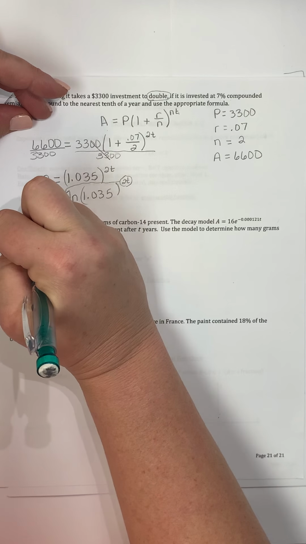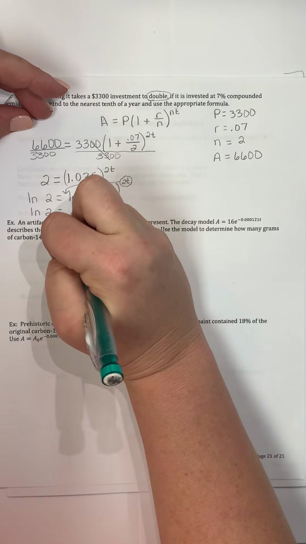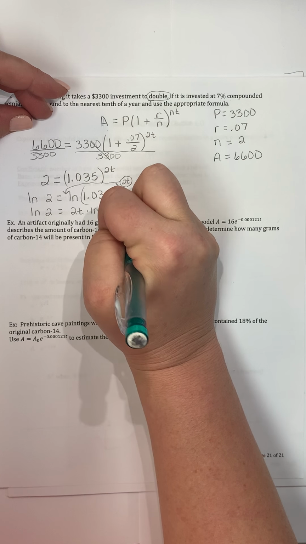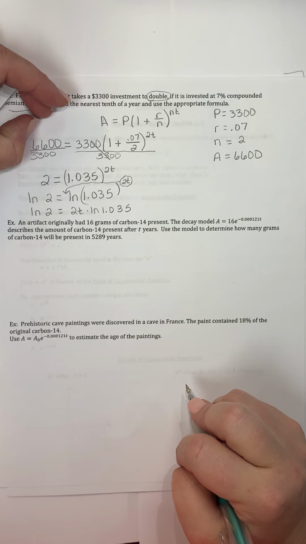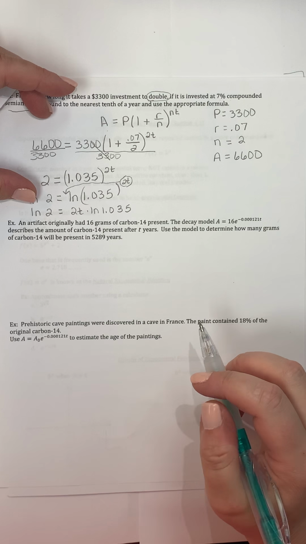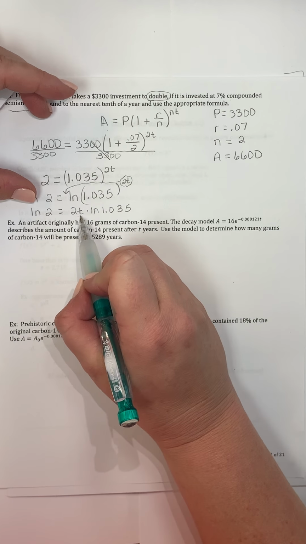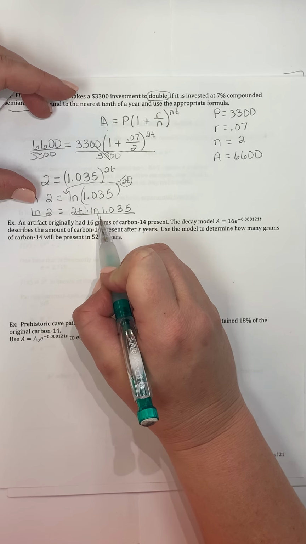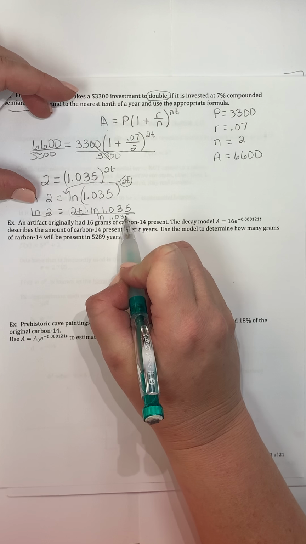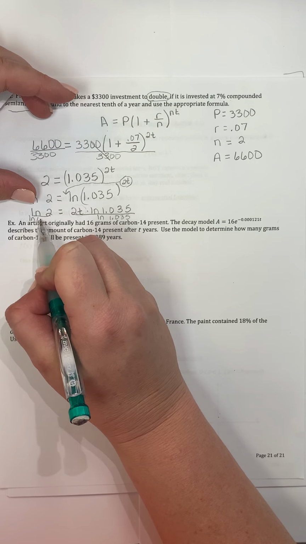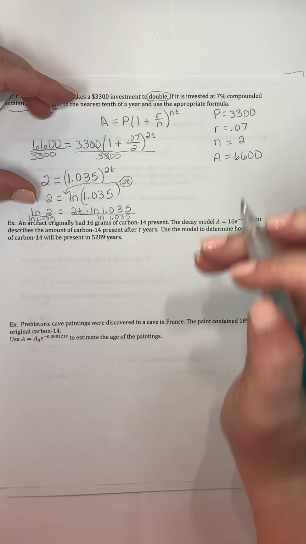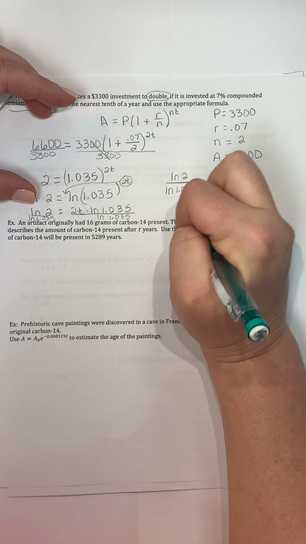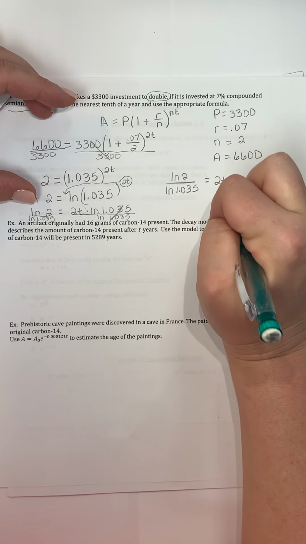So I'm now going to have the natural log of 2 equals 2t times the natural log of 1.035. Okay. Now I'm trying to isolate the t here. So I'm going to divide both sides by the ln of 1.035. Okay. So I'm going to have the ln of 2 divided by the ln of 1.035 equals 2t.